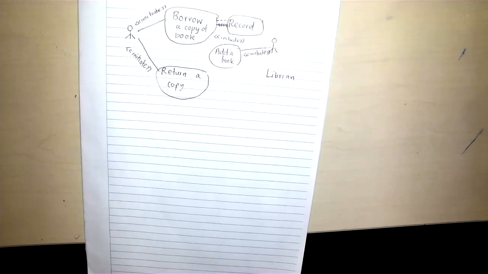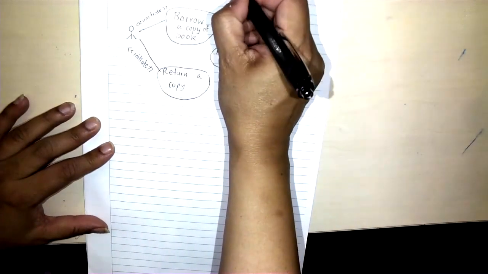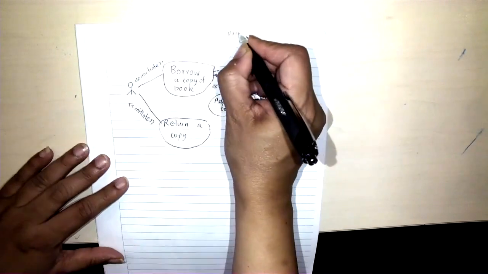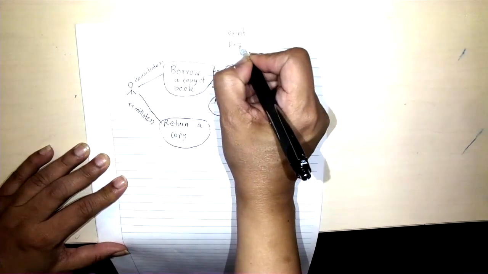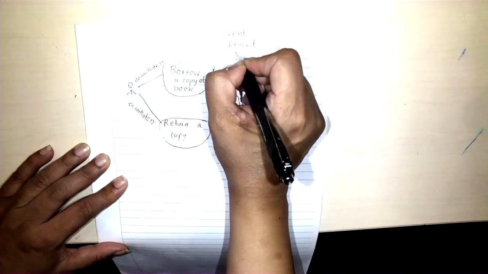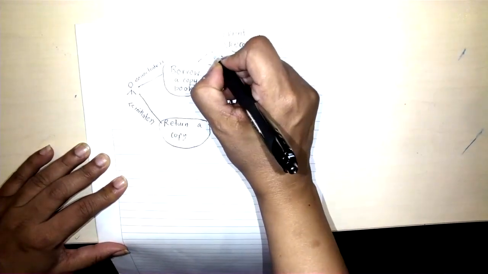Okay? Now, let's say when the student borrows a copy of the book, they optionally decide they might want a little printout saying what book they have borrowed and when the due date is. Okay, so let's say there is a print record, but that is an optional use case.